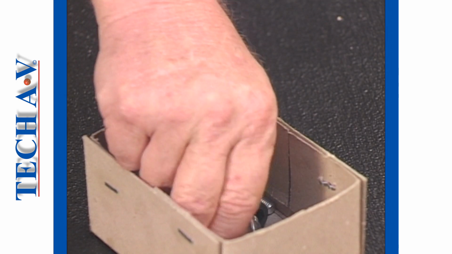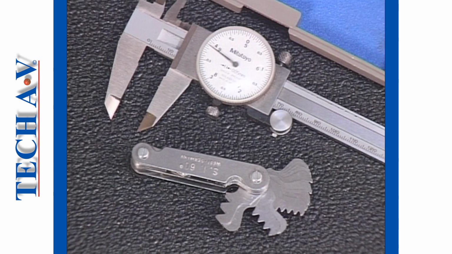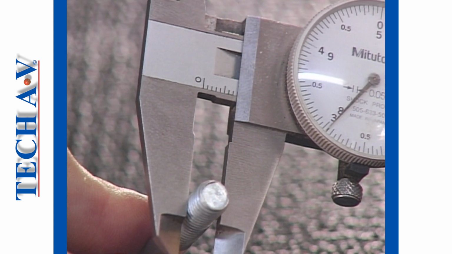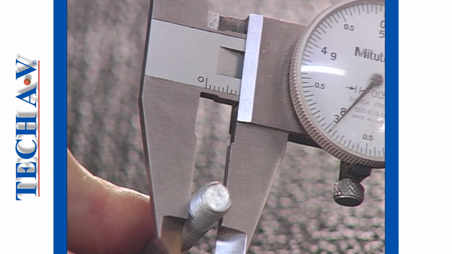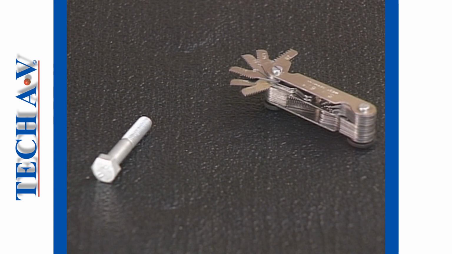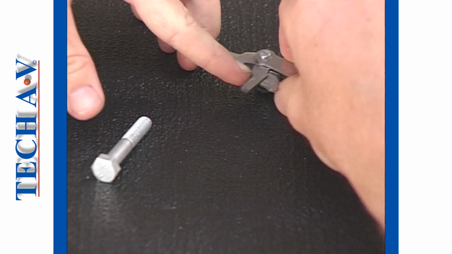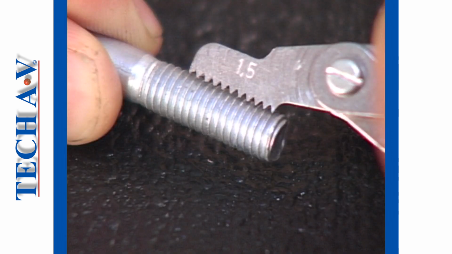By way of demonstration, we shall randomly select a fastener from this pile and, using our two instruments, namely a vernier caliper and the pitch gauge, we will attempt to identify it by size and thread. By measuring across the threads, we see that it is slightly under 8 millimeters, and by the head marks, we know it is metric. We now open up our SI pitch gauge and select a gauge blade that most closely resembles the thread. Let's try this gauge, marked 1,5 on the threads.